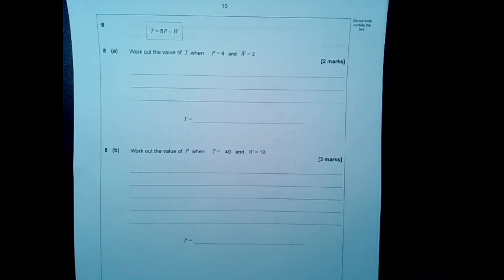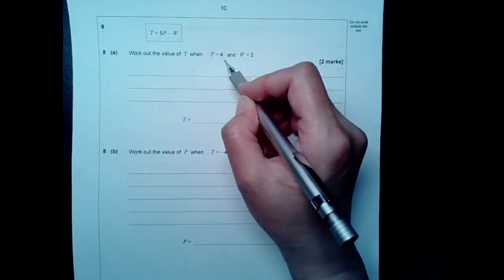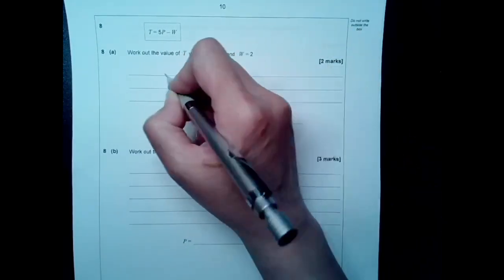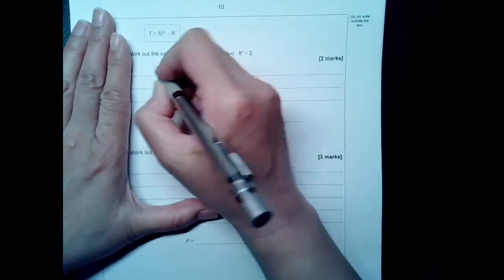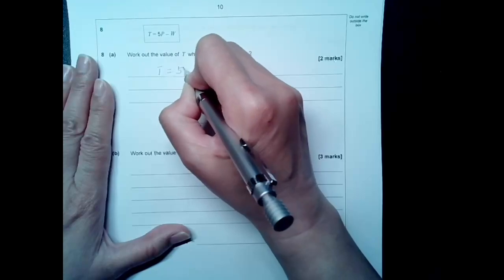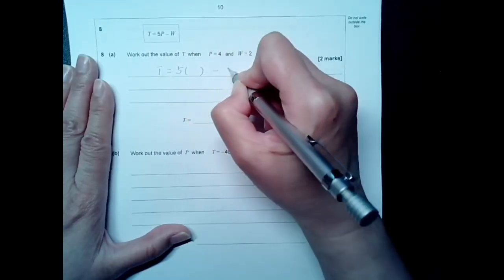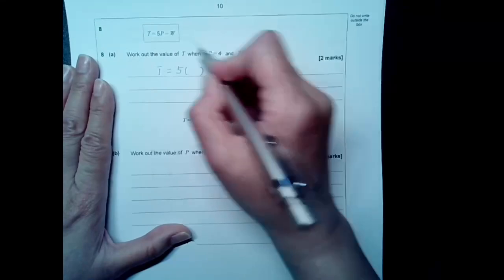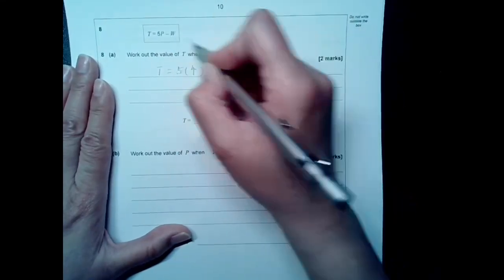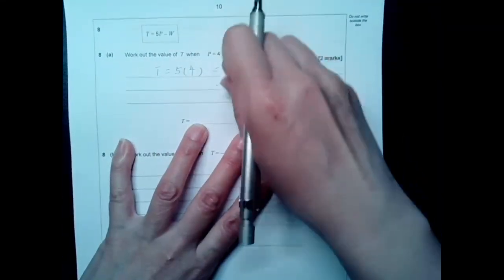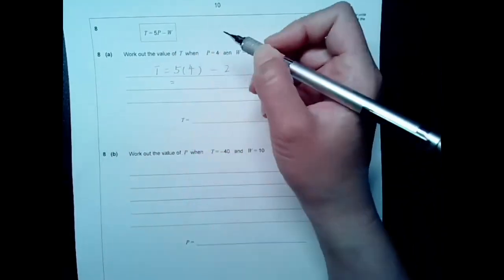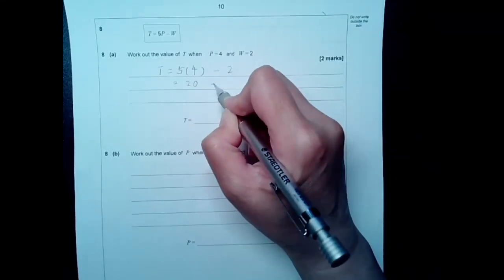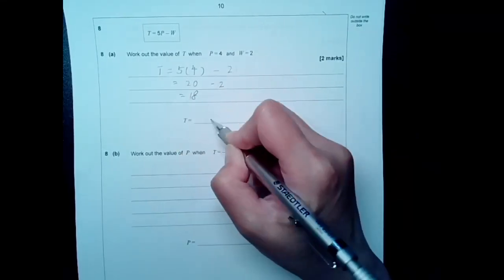Right, so this is an algebra question. This requires substitution. To make sure I feel good with it, I will write down the question first. And then I could have P is 4, so I'll write down 4 here, and minus W is 2. So now I can just quickly do the calculation. 20 minus 2, that gives us 18.